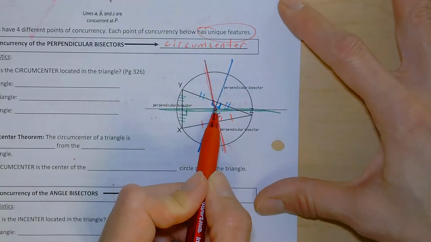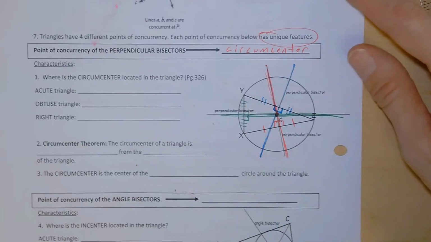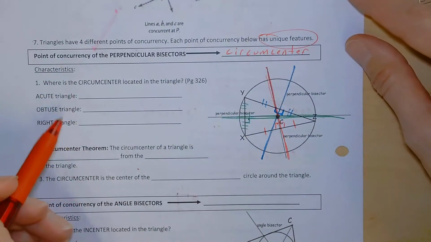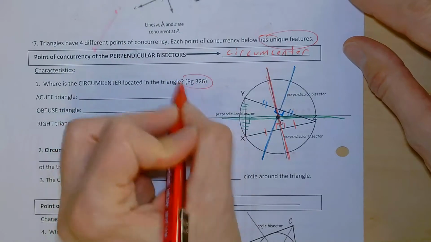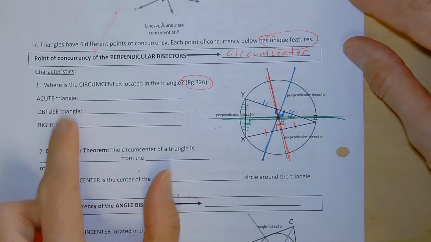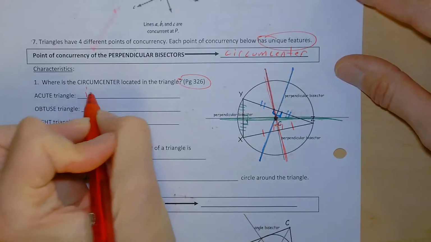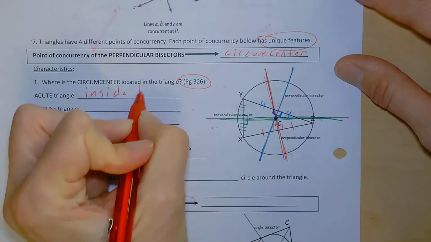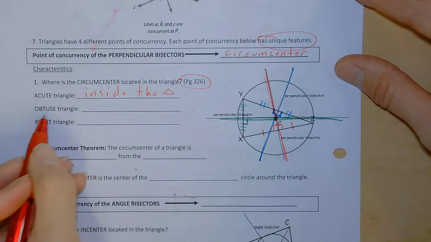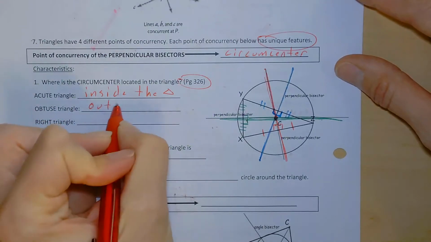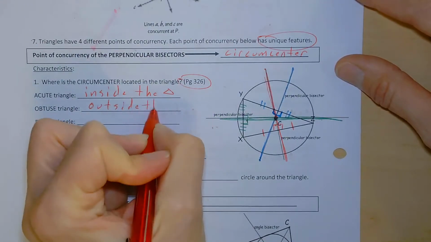All right, now what happens is when you guys look at the different types of triangles, you're going to see on page 326 that the circumcenter can sit different places. So if you have an acute triangle, it's going to be inside the triangle. If you have an obtuse triangle, it's going to be outside the triangle.